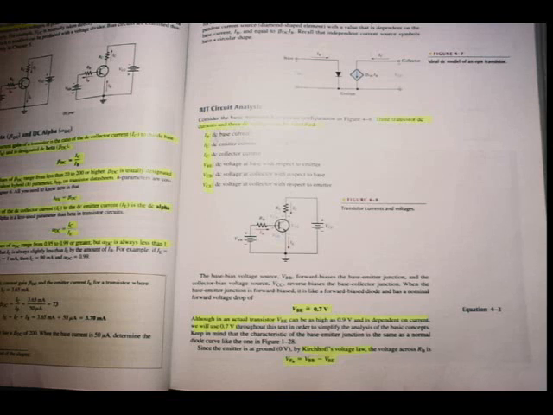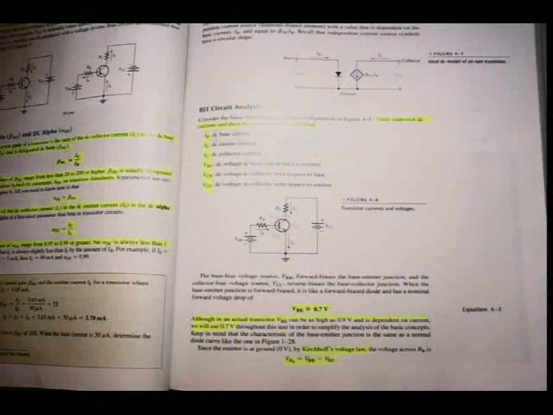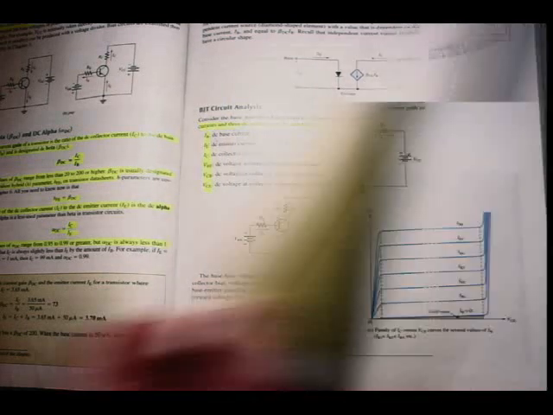Right at the bottom, see there they already mention Kirchhoff's law. Kirchhoff's law that you've learned since school, and you've done it in electrical engineering again. You'll do it in electronics again. You will always use Kirchhoff's laws and Ohm's laws in electronics. I can determine that the voltage across RB is VBB minus VBE, as I've explained to you now.